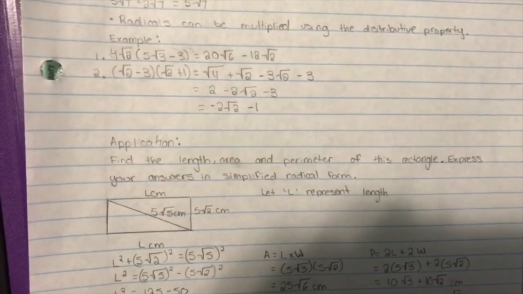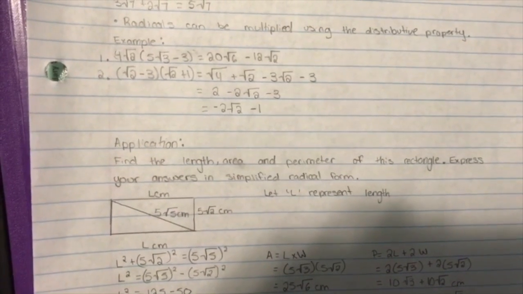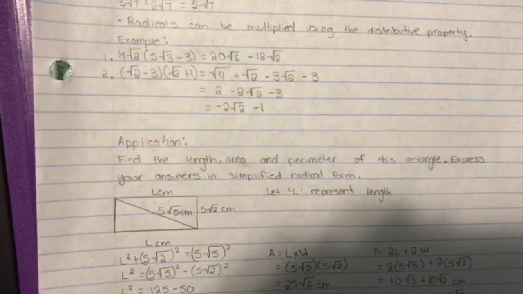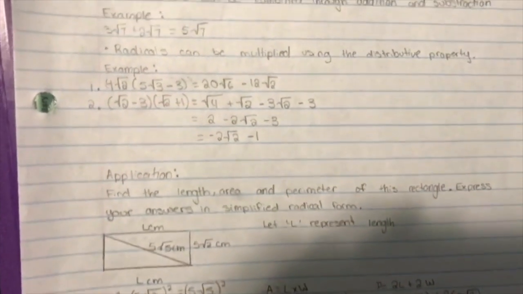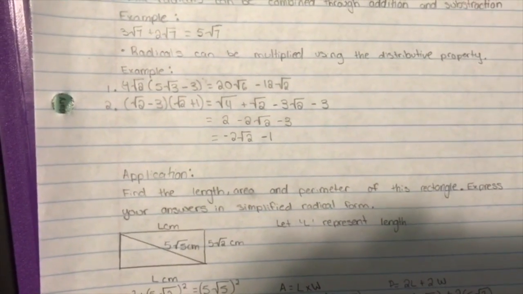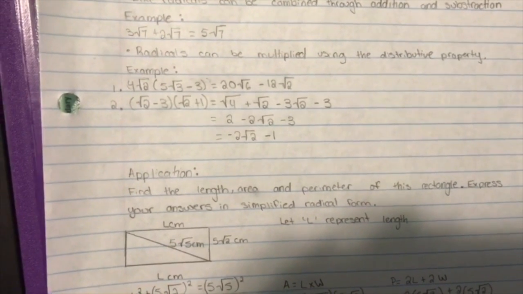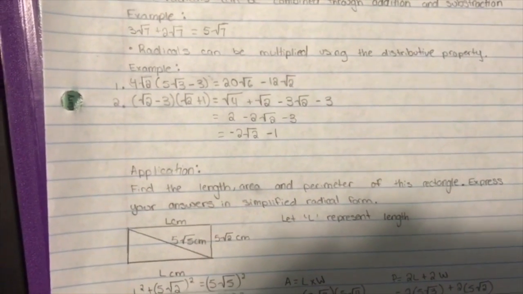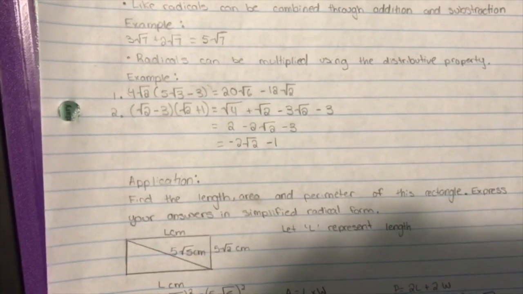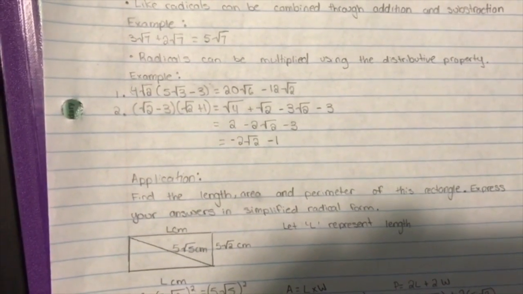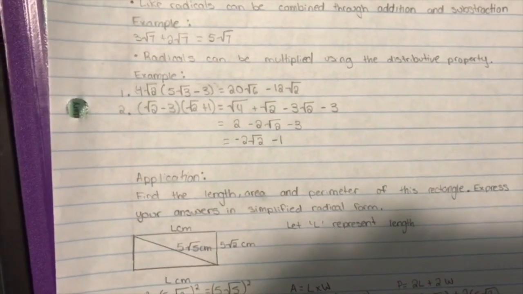So all we did there is 4 square root of 2 multiplies to all the numbers in the bracket. So the next example is square root of 2 minus 3 times square root of 2 plus 1. So if we use FOIL, it will equal square root of 4 plus square root of 2 minus 3 square root of 2 minus 3.